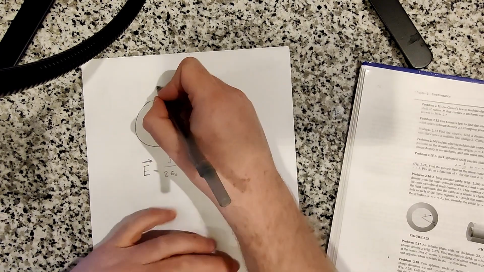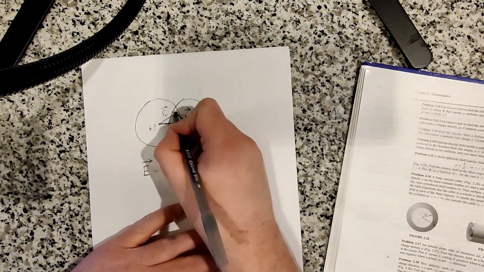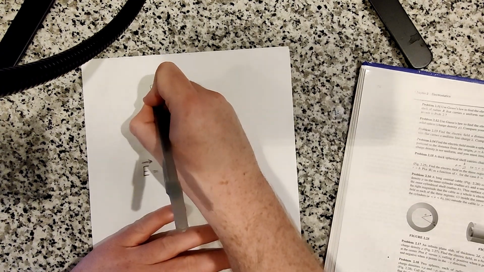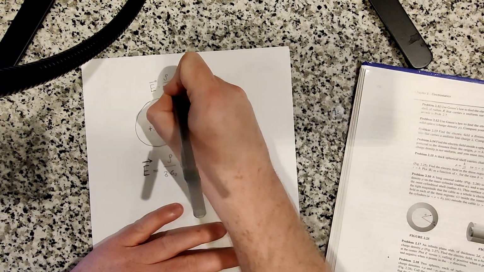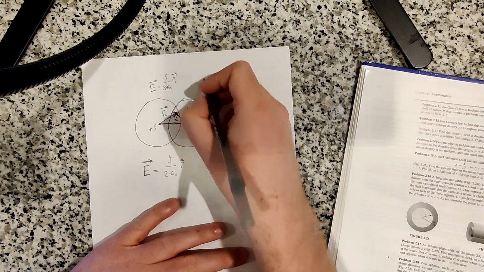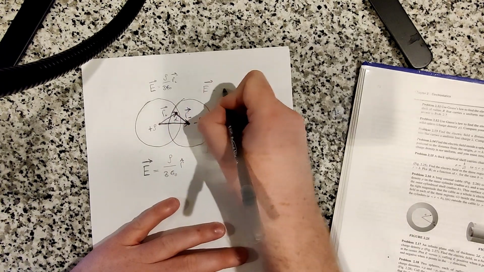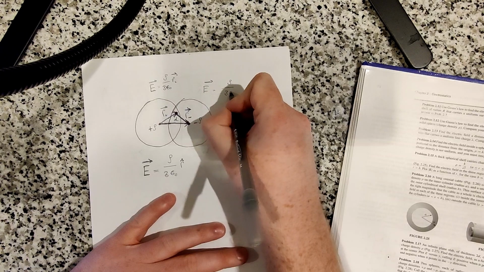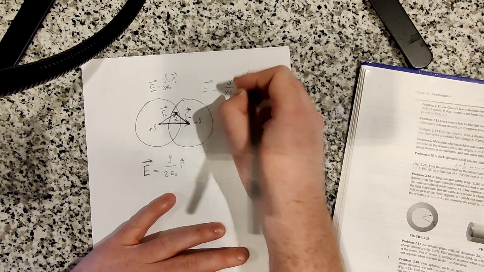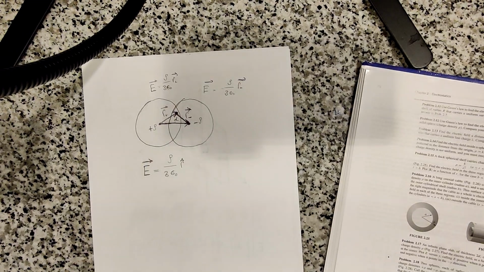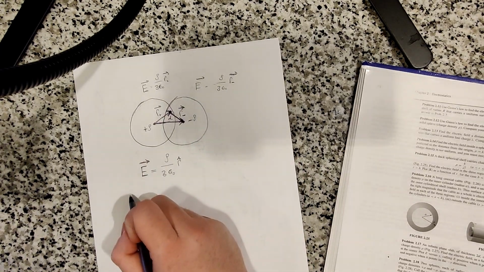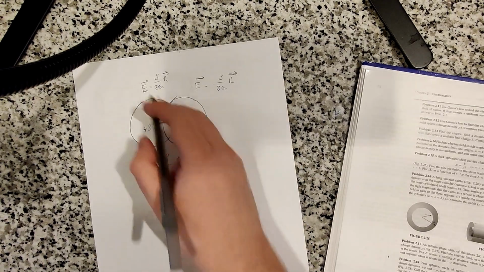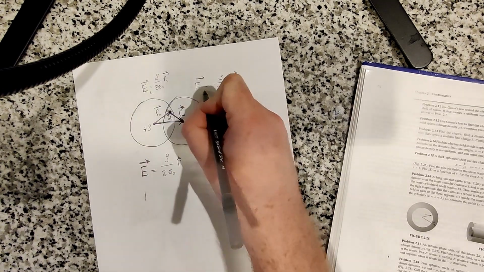So let me first say that the electric field produced at some point here from this sphere is rho over 3 epsilon naught times r plus, and from this sphere it's minus rho over 3 epsilon naught in the r minus direction. And so if we add these two vectors together, I'll call this E plus, E minus.